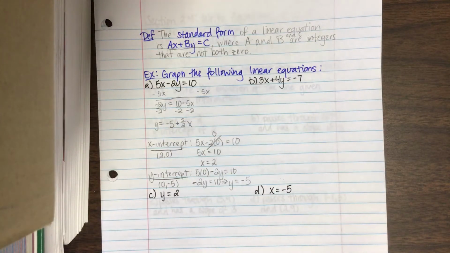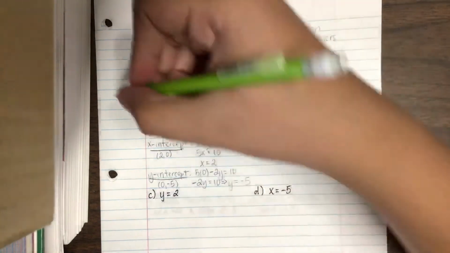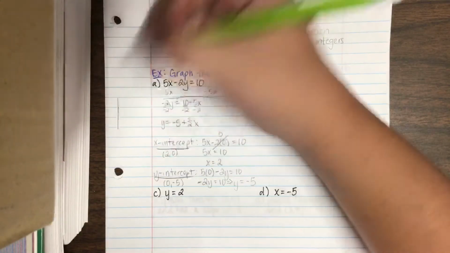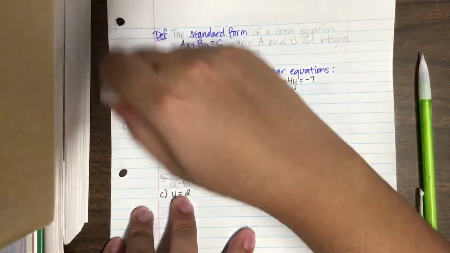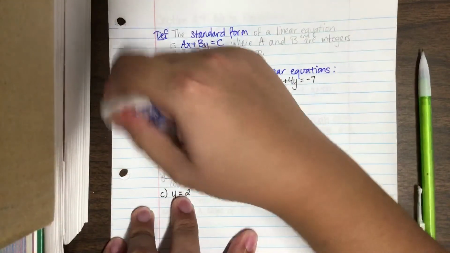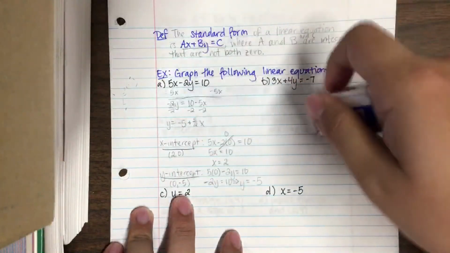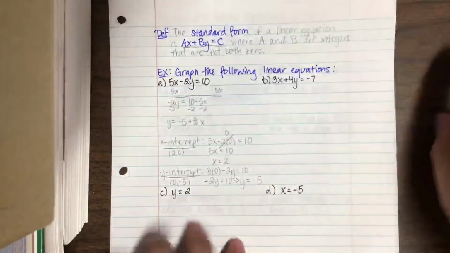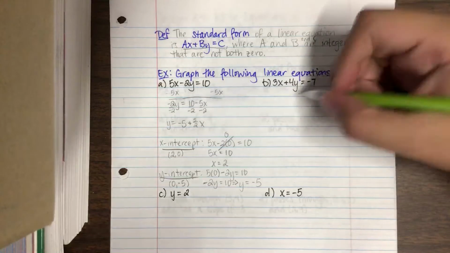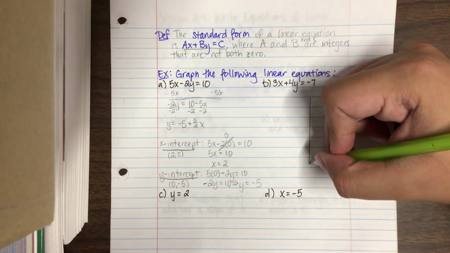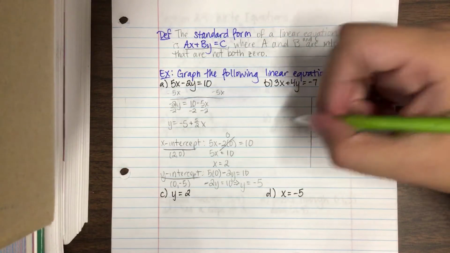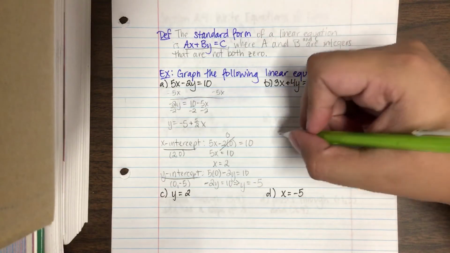So then I can graph that, and I kind of ran out of room. Actually, what we're going to do is graph this on this side, and then I'm going to let you try out B. We're going to have a y-intercept down there, so we want to give enough room there.